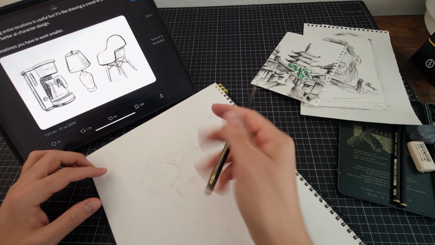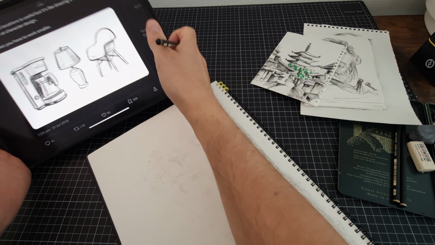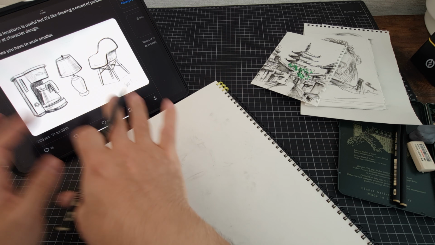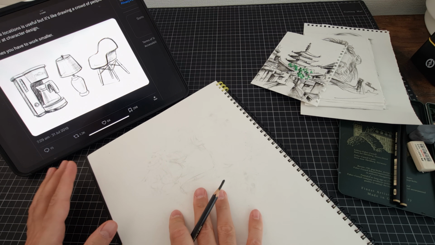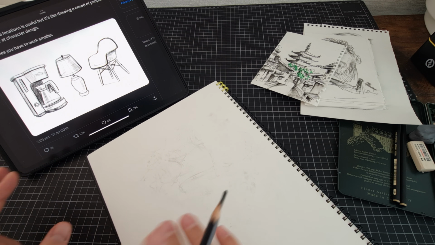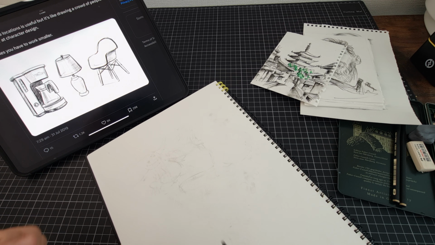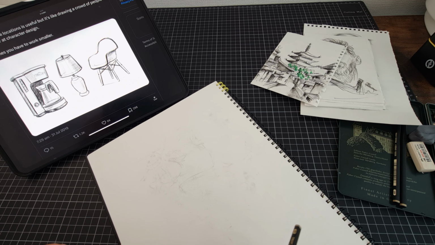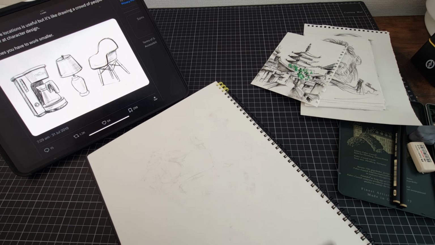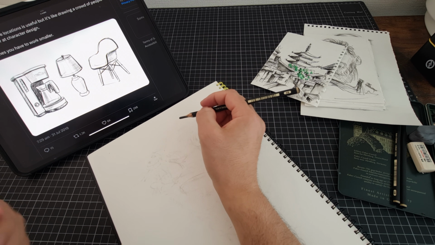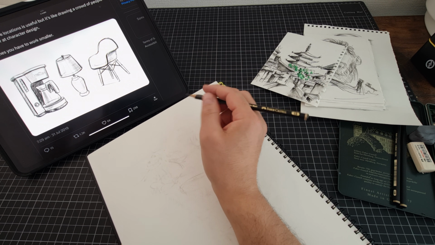The first thing you want to learn here is that every object that exists, you can simplify and make simple through three main shapes.